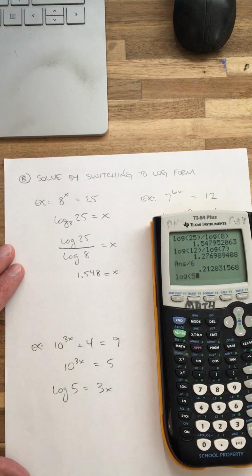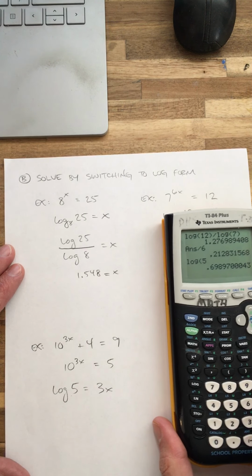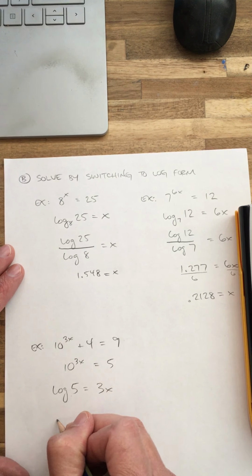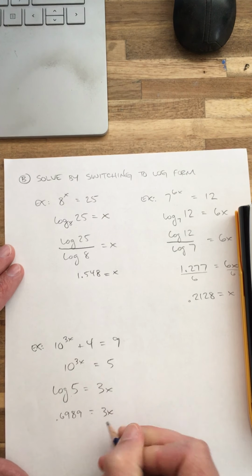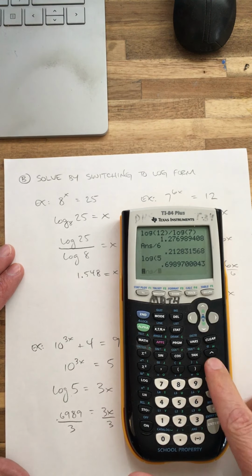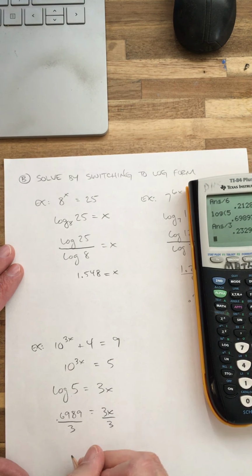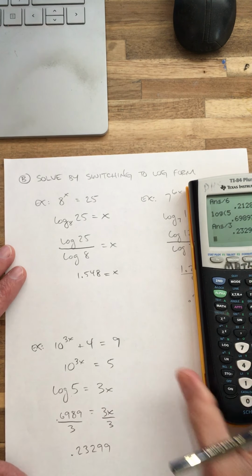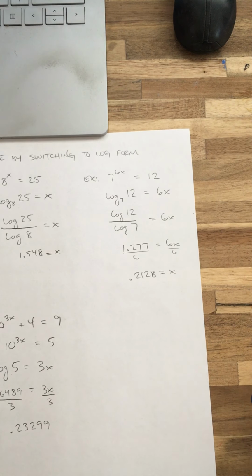Log of 5, okay, and that equals 0.69897. So 0.69897 equals 3x. Now divide by 3. Divide by 3. So I'll go ahead and divide that by 3. And that equals 0.23299. 0.23299. Okay? All right, and let's do one more. Let's just do one more and then I'll stop and start another one. Okay?